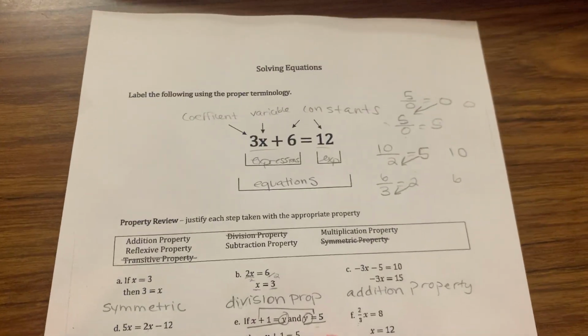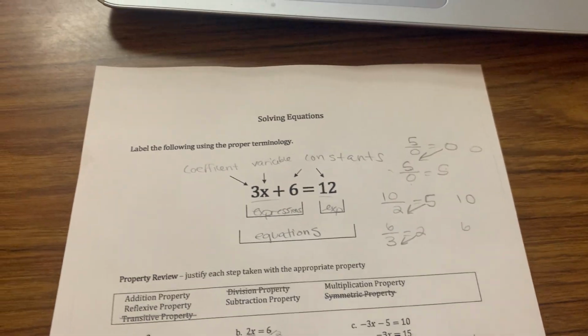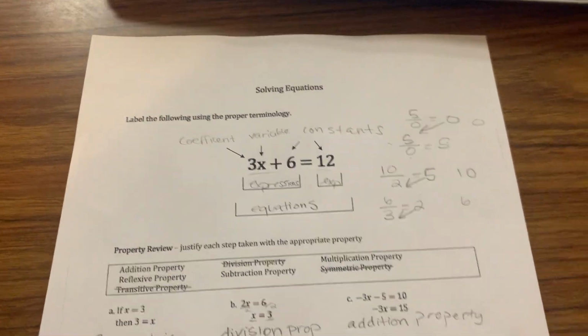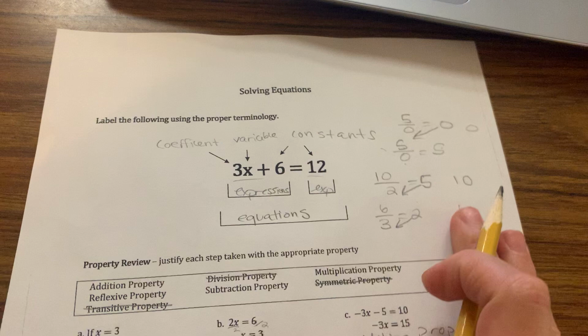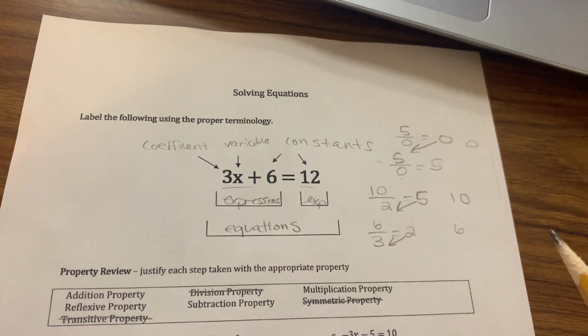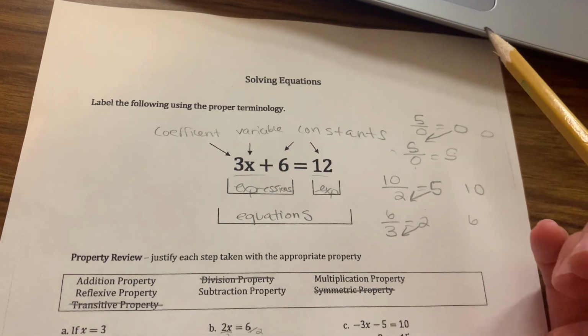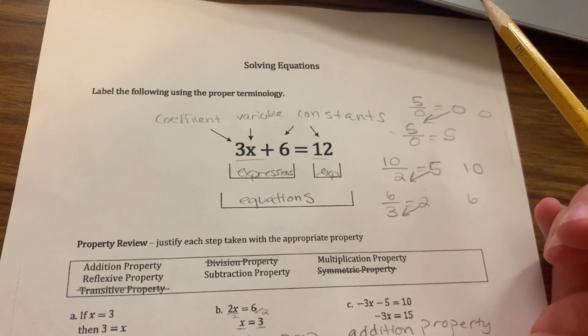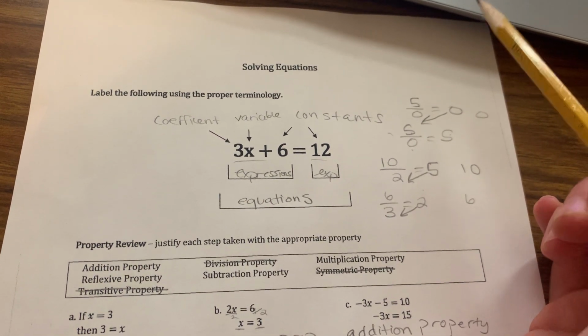So on the first page, it's just a review of Algebra 1. I unfortunately recorded this already with Screencastify, but the quality of the sound was atrocious, so I'm just going to do it again and point to the words that I filled out. So it says label the following using the proper terminology.